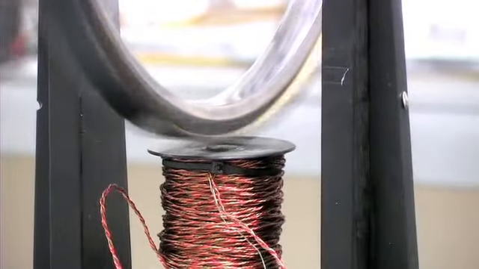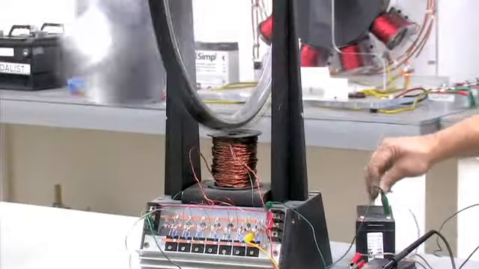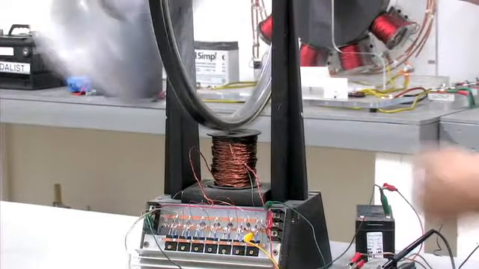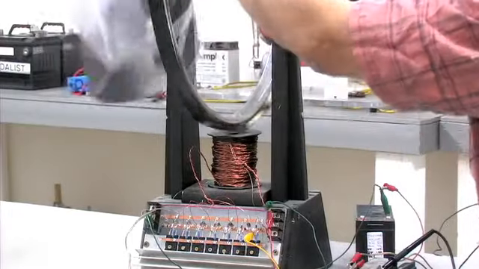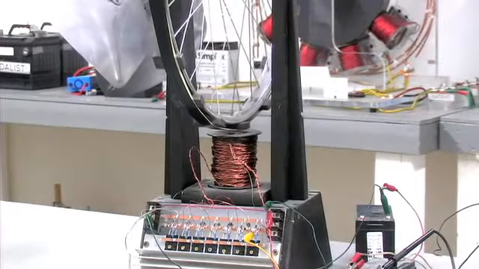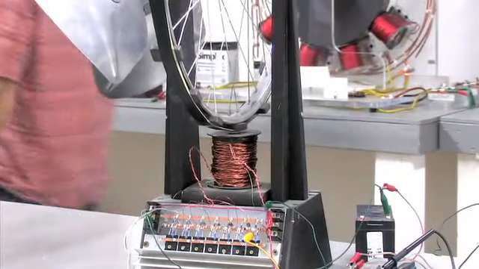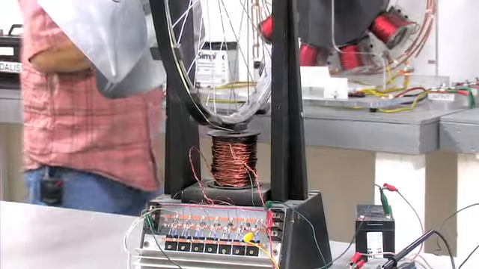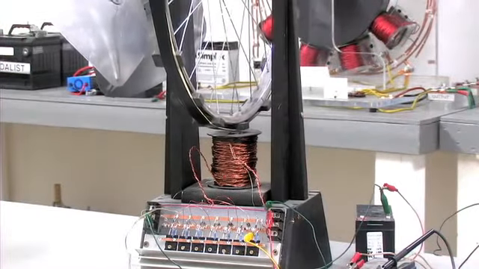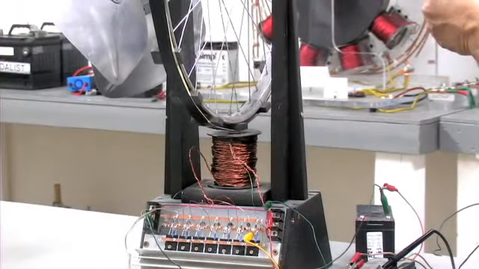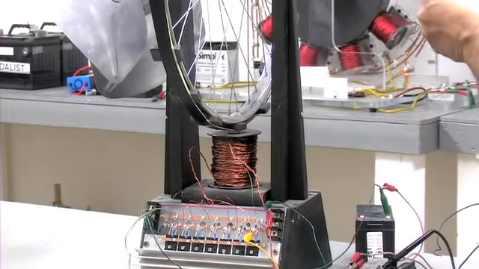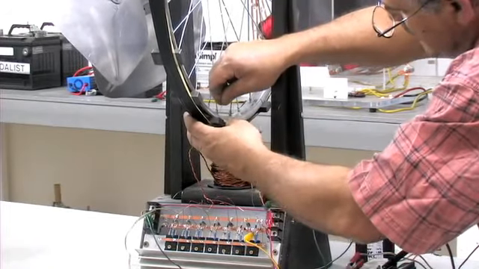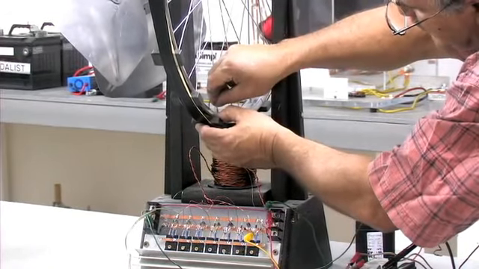So if we put a white dot, let's just get a white piece of paper, right? And actually it has to be much thinner than that. So if we put this in the center of the magnet, right?